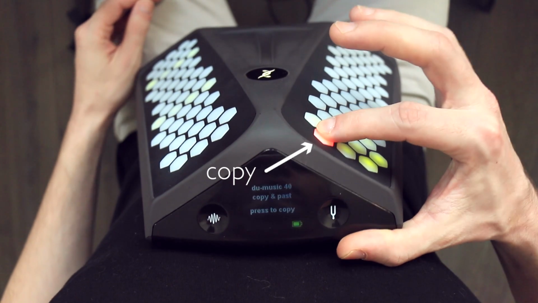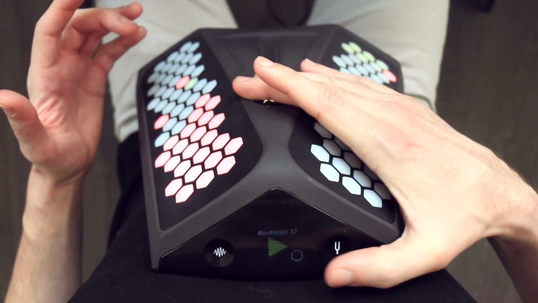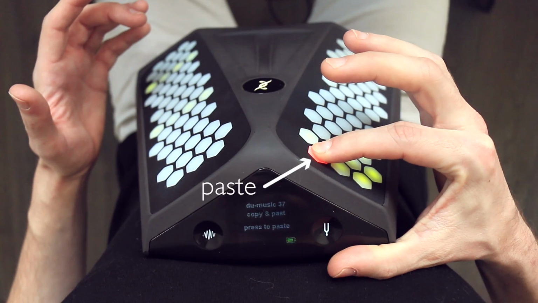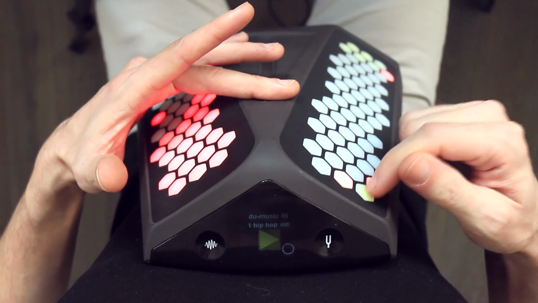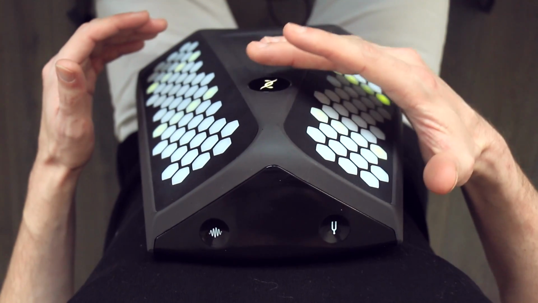This key allows you to copy a duMusic by holding the key for 2 seconds. Then you can paste it on another location in its settings. It can be useful if you want to keep a duMusic intact or record again the loops without having to do all the setting stuff again.